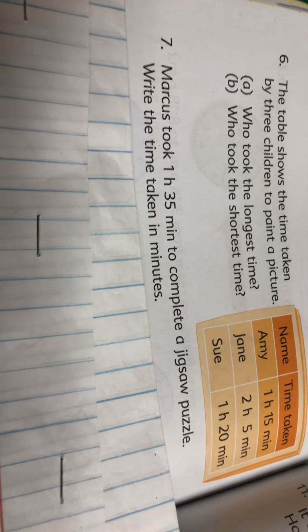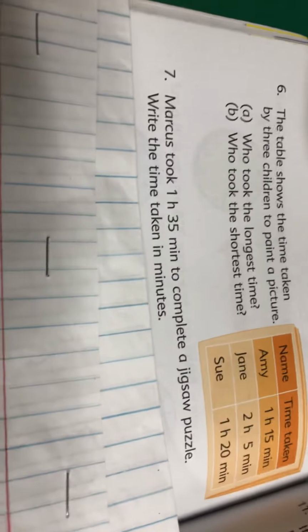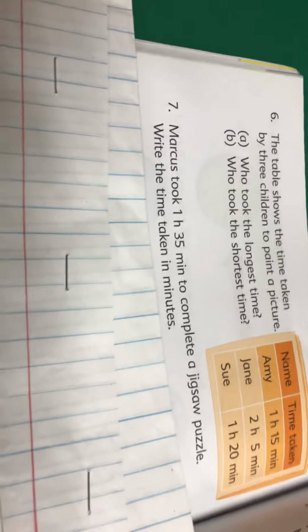You guys are going to enjoy this one. Marcus! Yay, Marcus! He took 1 hour and 35 minutes to complete a jigsaw puzzle. Write the time in minutes. Now, Marcus, you know if we were at school, you'd have to go to the whiteboard and do this in the front of the classroom. So if you guys need to pause and do it, go ahead.